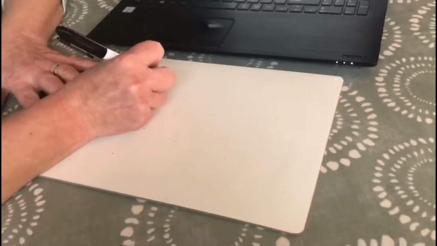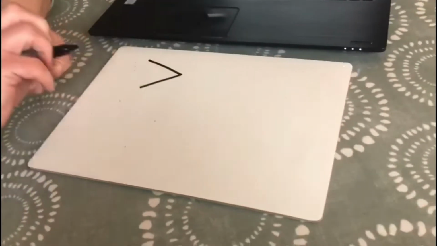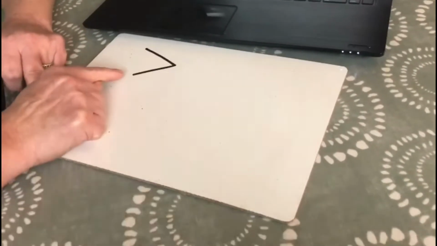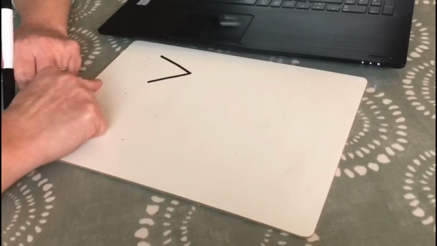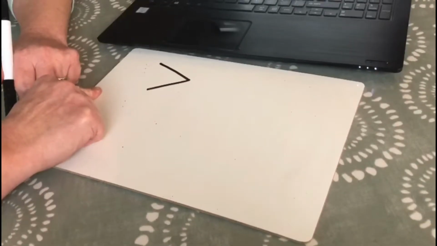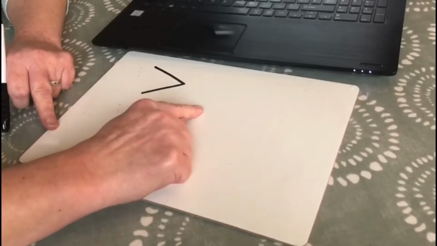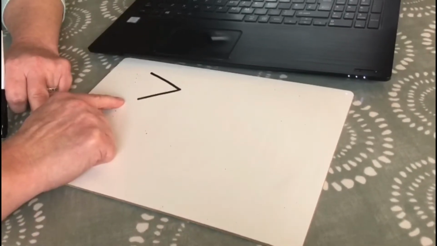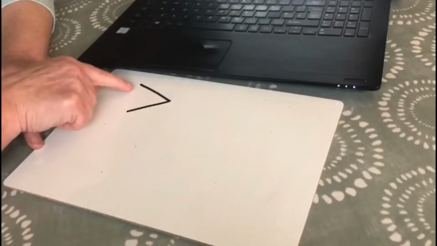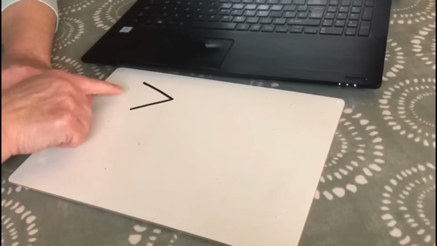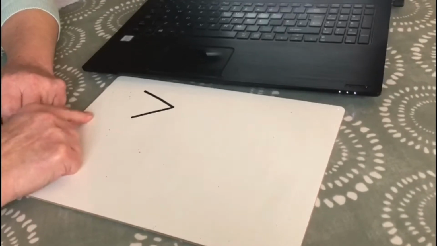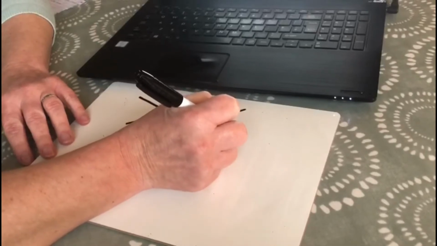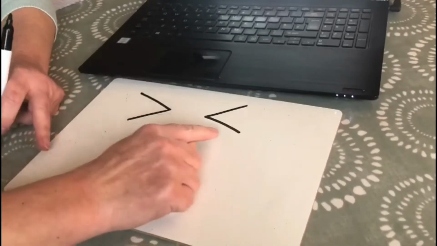It looks like this, and if you remember, we use it to read a number sentence from left to right, and this symbol means the number on the left, the first number, is greater than the number that comes next on the right. Okay, so this symbol means greater than, and you've got the big wide side open at the number on the left. This symbol, the other way round, means the opposite, which is less than.